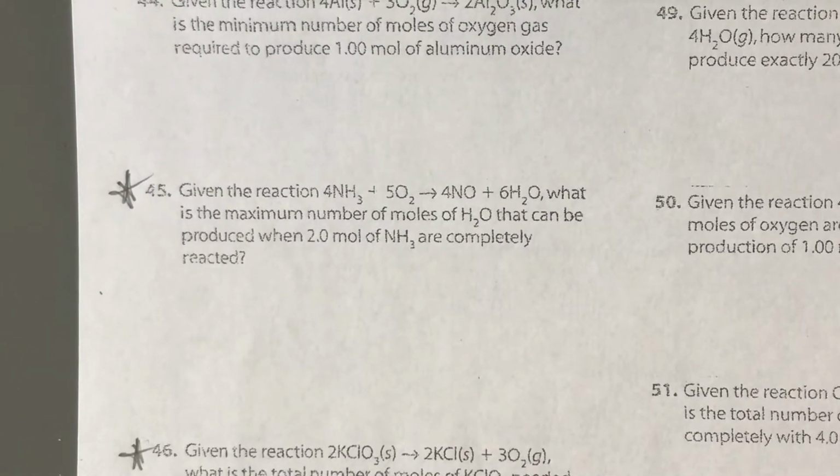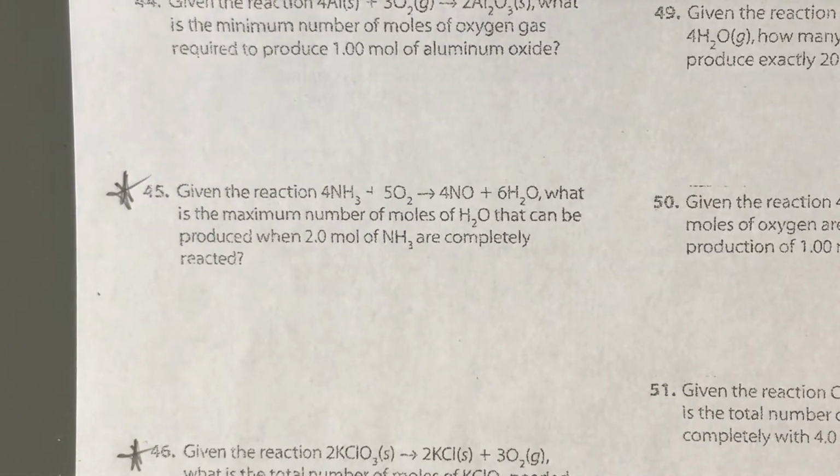In this video, we're going to learn how to do mole-to-mole conversions. One of the things we really need to make sure is that our equation is balanced. Whether or not you've learned how to balance equations, you may learn that in the future, or you may have already learned it. You need to make sure that you have a balanced equation.